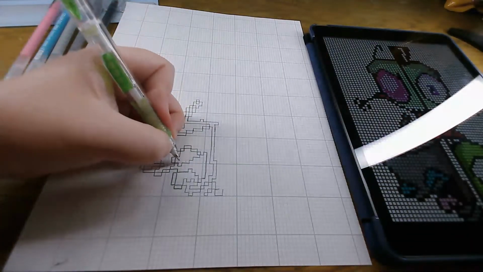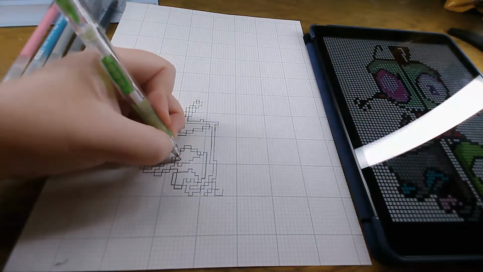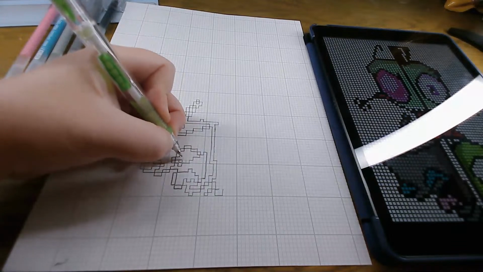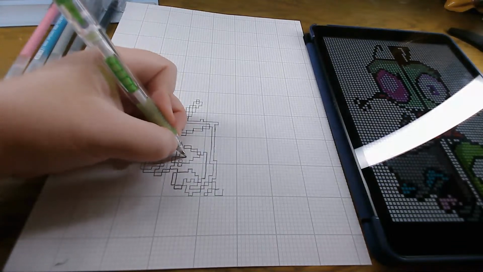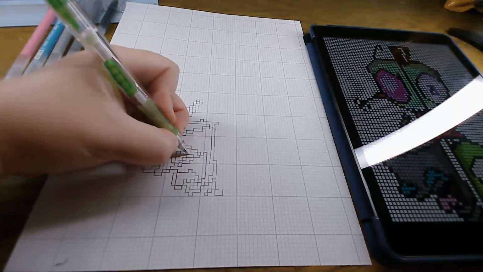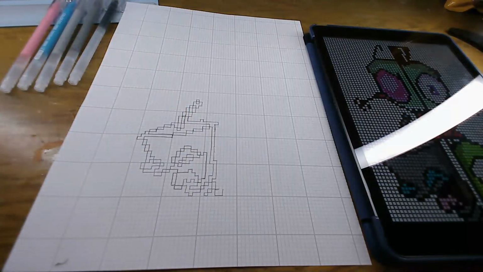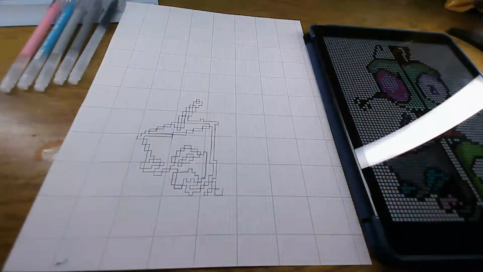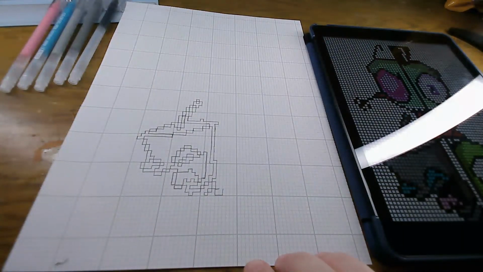All right, now here we are going to do 1 here, 1 here, and 2 here. Okay. All right.